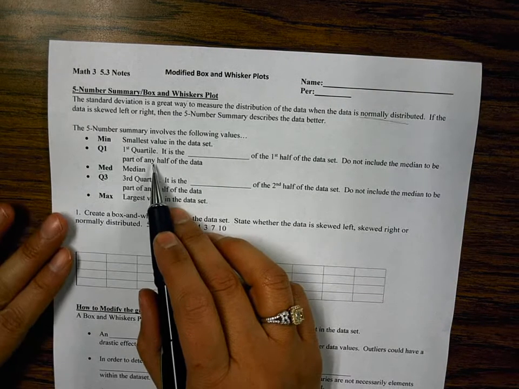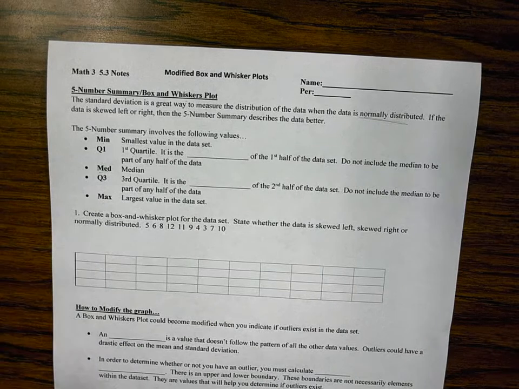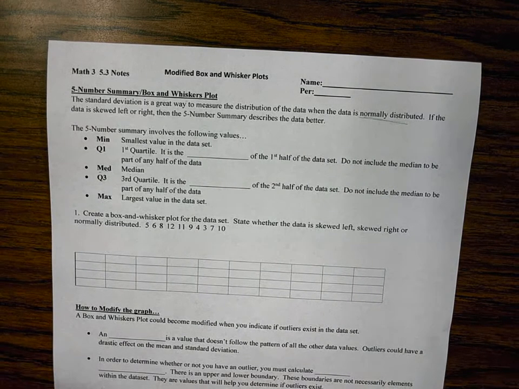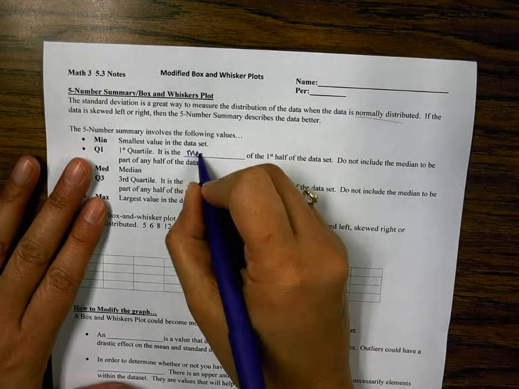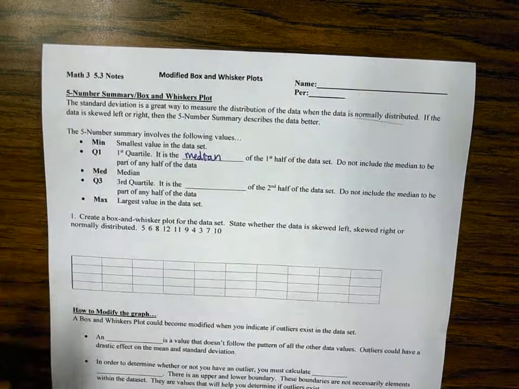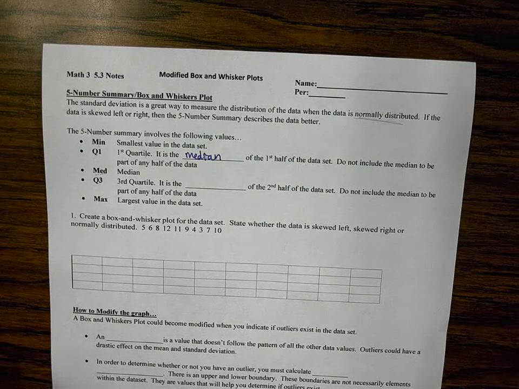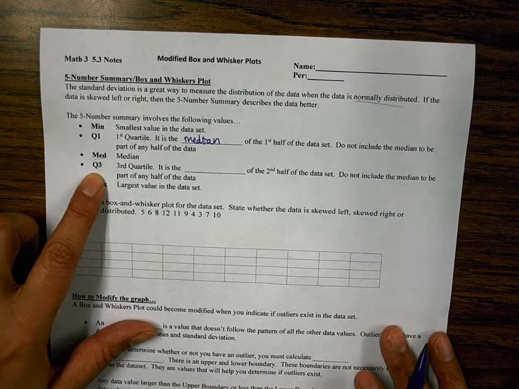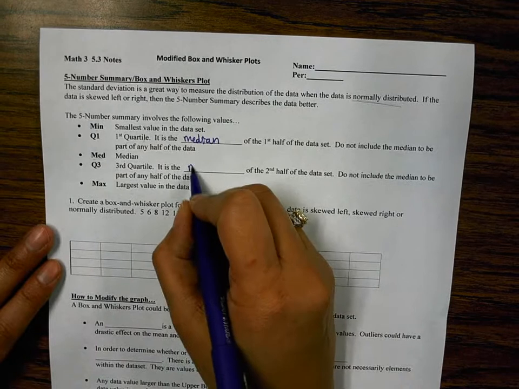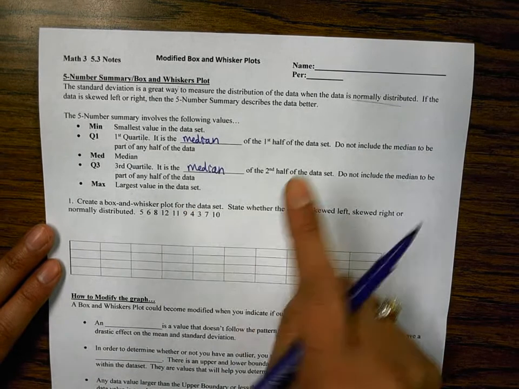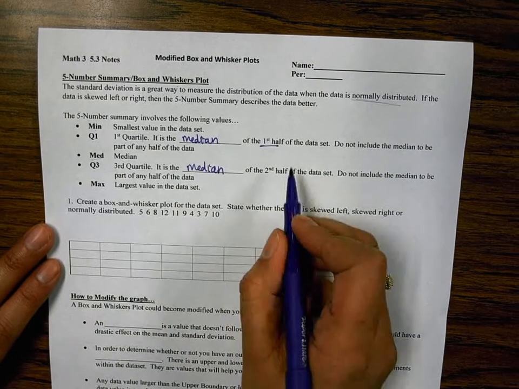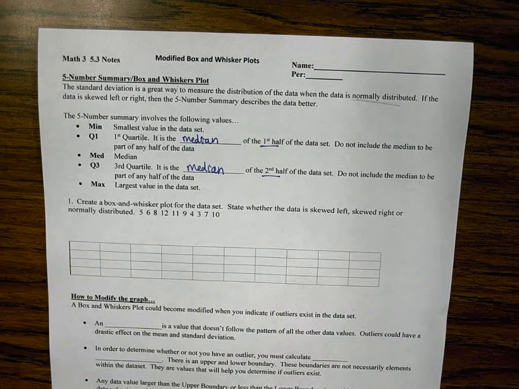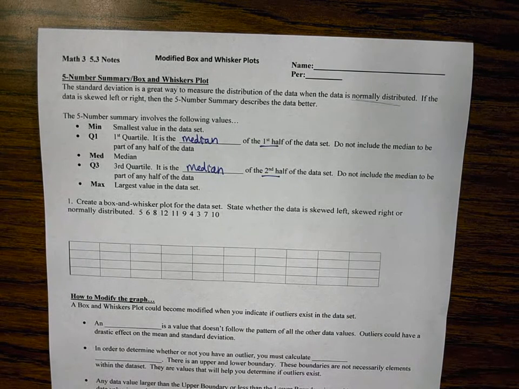Okay, first quartile. It says it is the median of the first half of the data set. Do not include the median to be part of any half of the data. It'll explain as we work it out. The Q3, the third quartile, is also the median, but of the second half. This one's of the first half, this one's of the second half of the data set. Again, do not include the median to be part of any half of the data.